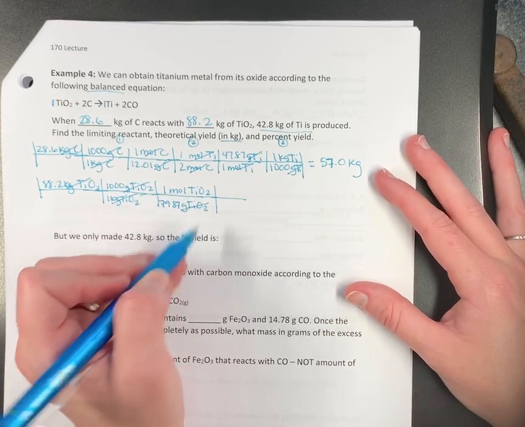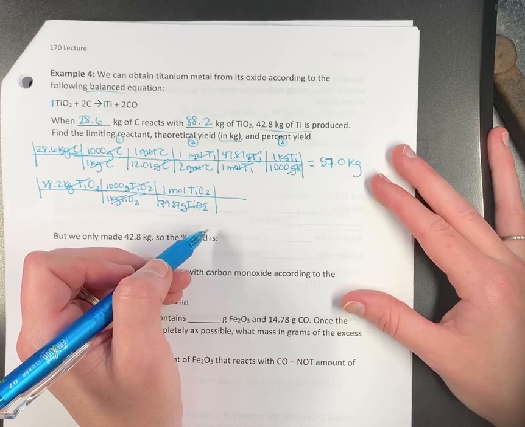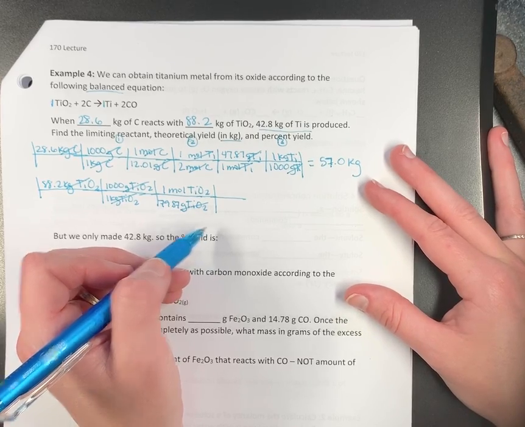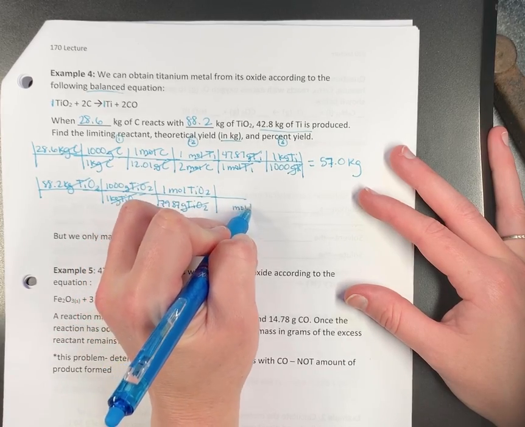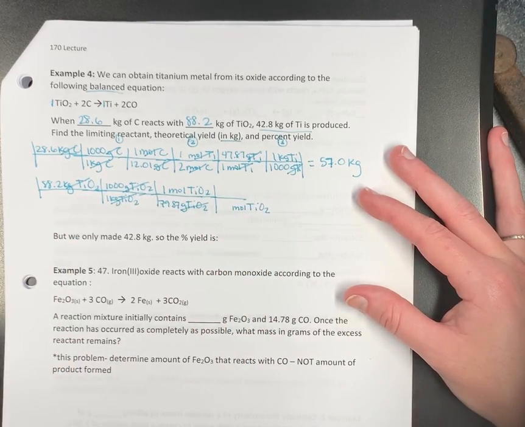Now we have moles of titanium 4 oxide. So we go to our equation. How many moles are in the equation? Just 1.